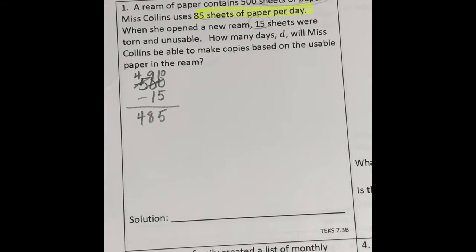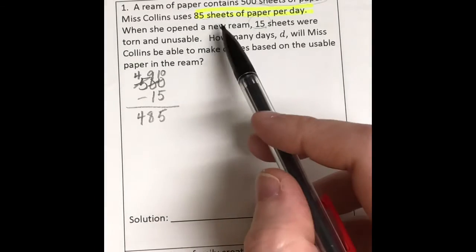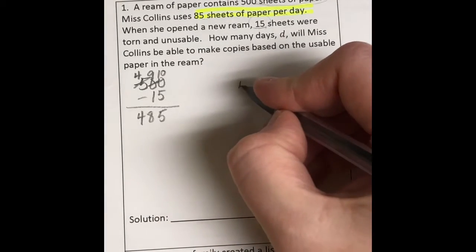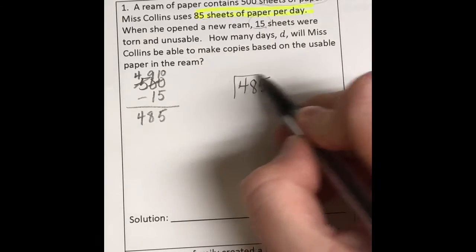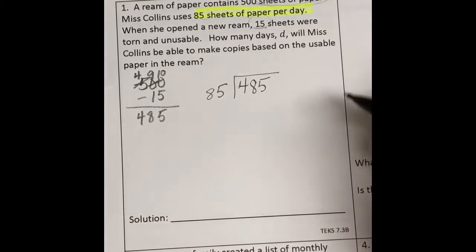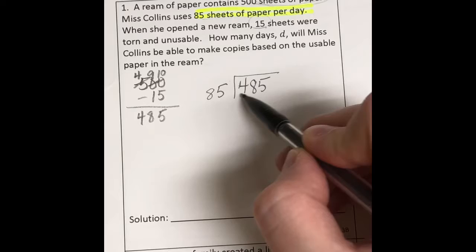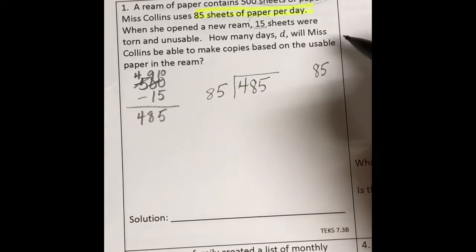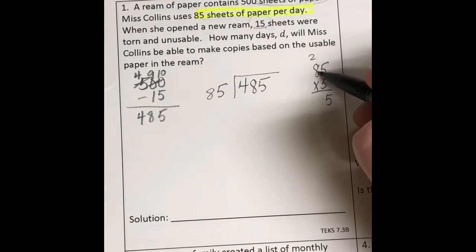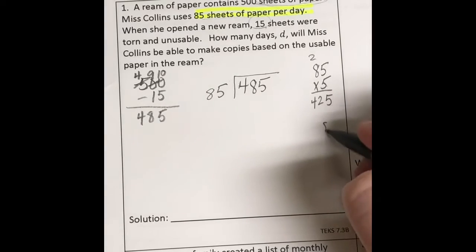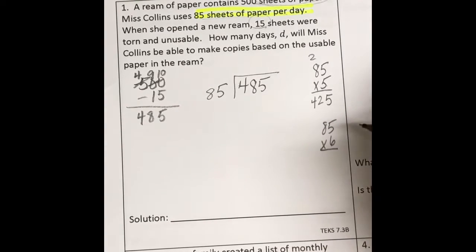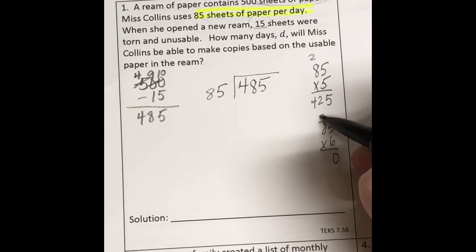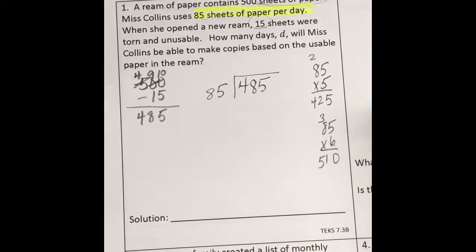Okay, so now that I know how many sheets are usable, I know that she has to use 85 per day. So I'm going to take the usable sheets and split them up among how many she has to use every day, and that's going to tell me how many days that she has to use that. 85 cannot go into 48, so I have to figure out how many times it can go into 485. I'm just going to start with 5. It's a good place, so that's 25. That's 42. 85 times 6, there's 30. There's 48, 49, 50, 51. So that went over. So she has 5 days.